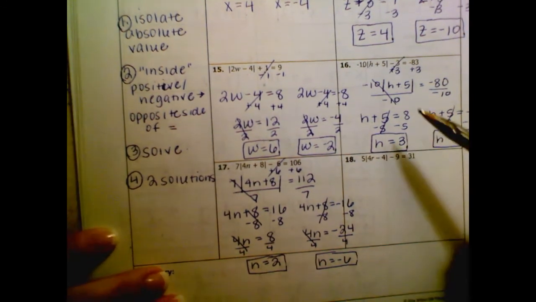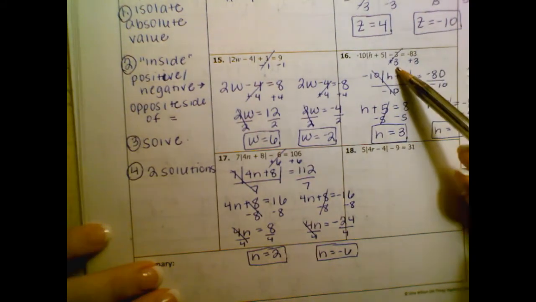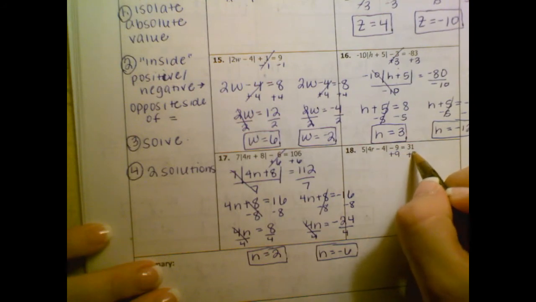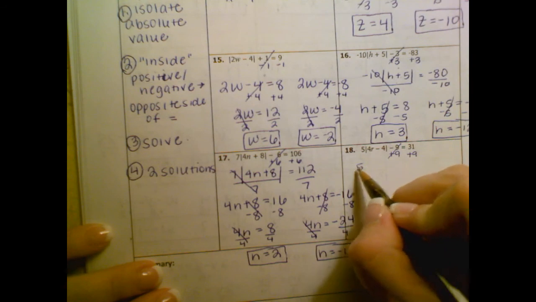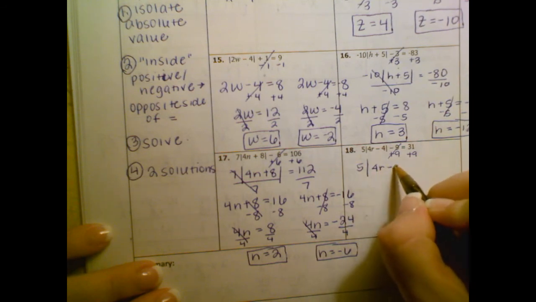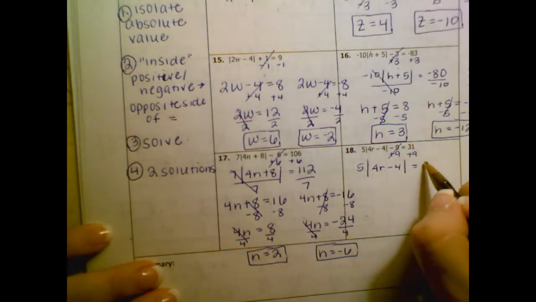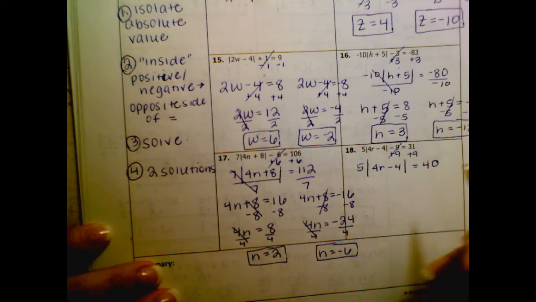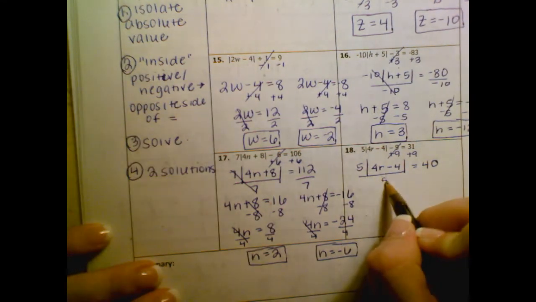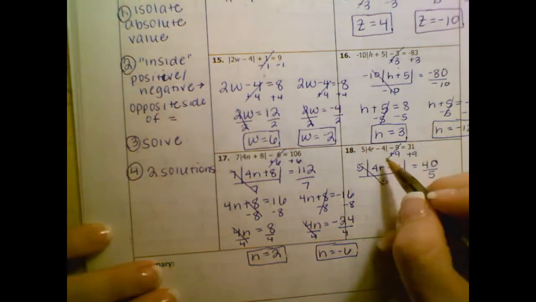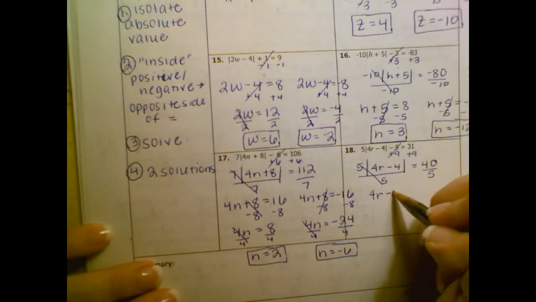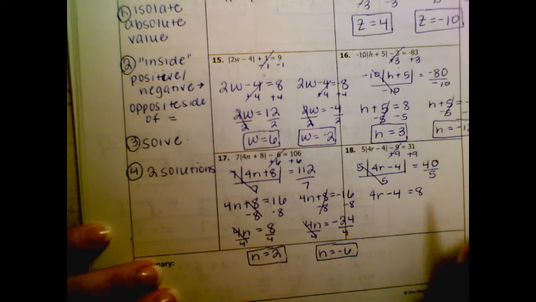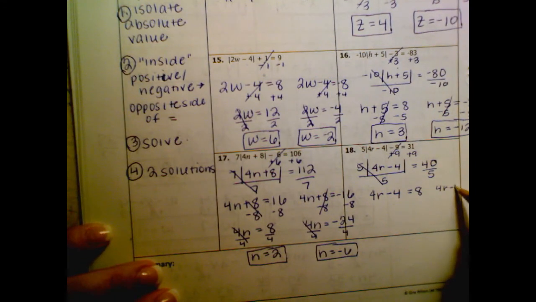All right, last problem, and again, it's going to be the same steps as 16 and 17. I need to add this 9 first. I'm left with the 5 absolute value 4r minus 4. 31 plus 9 gives me 40. Before I put this equal to a negative 40, I need to get rid of this 5 to get the absolute value isolated. So I'm left with a 4r minus 4 equals 8. Since absolute value is isolated, I can put it equal to an 8. I can put it equal to a negative 8.